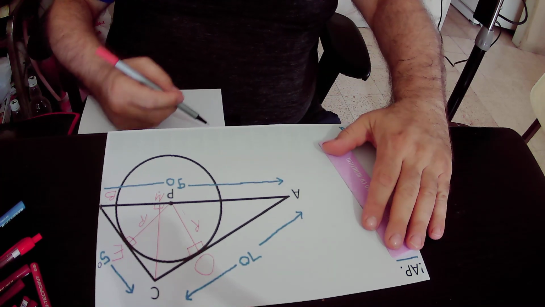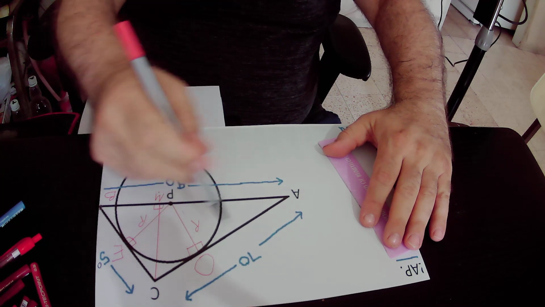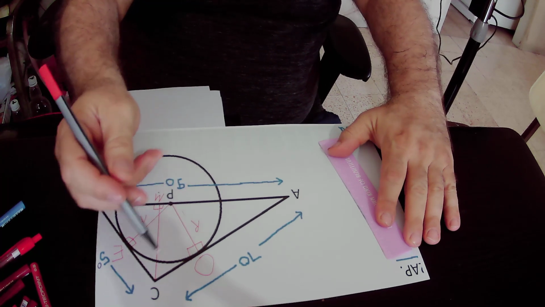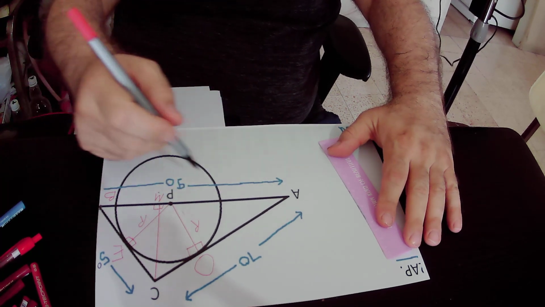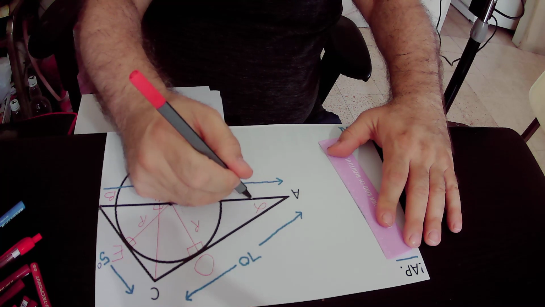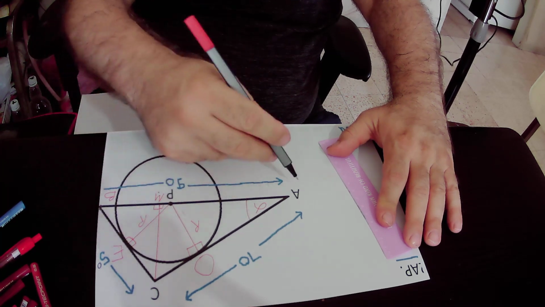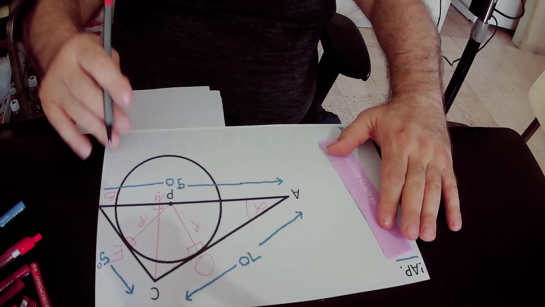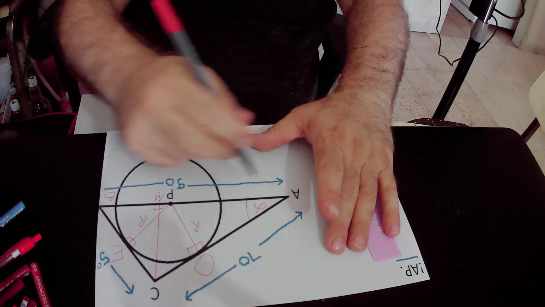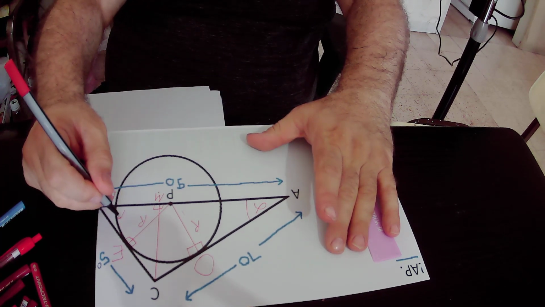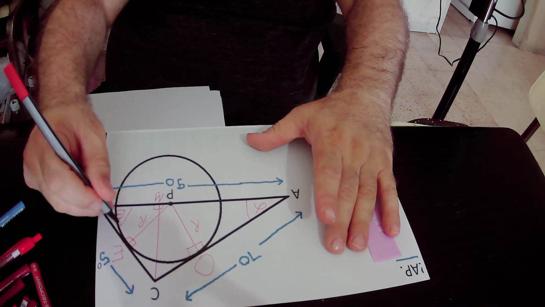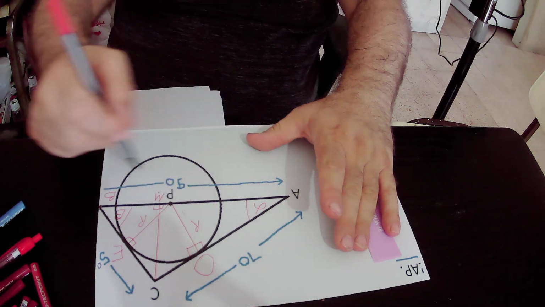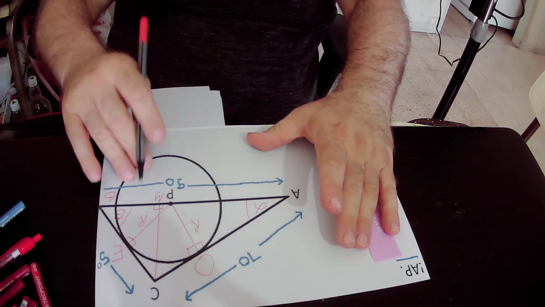In the next step, we will define angle CAB as alpha. Again, angle CAB or CAM equals alpha, and we will also define angle CBA as beta. So angle CBA or CBP equals beta, and angle CAB or CAP equals alpha.